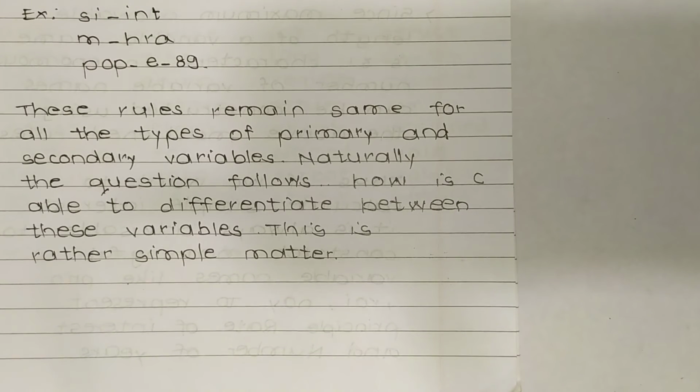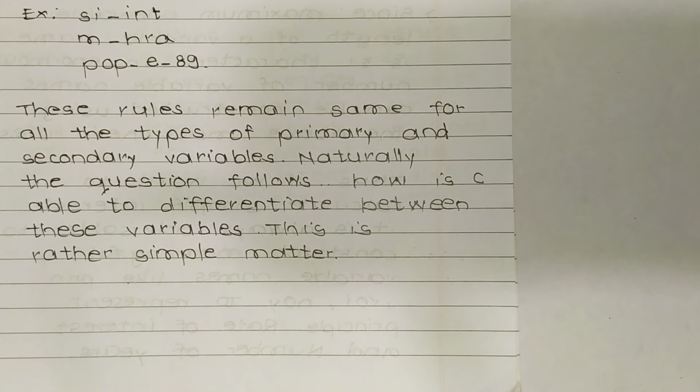These rules remain same for all type of primary and secondary variables. Naturally, the question follows: how is C able to differentiate between these variables? This is rather simple matter.